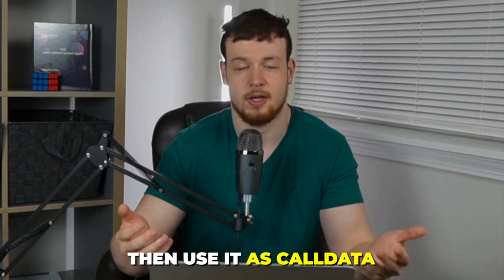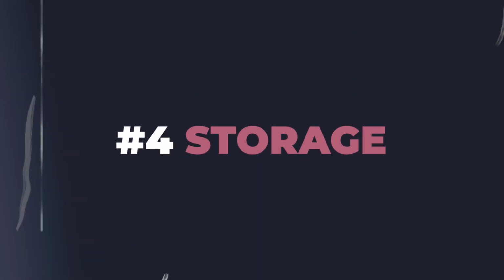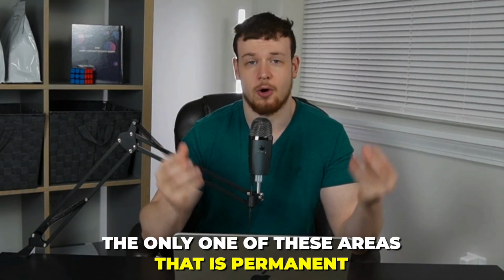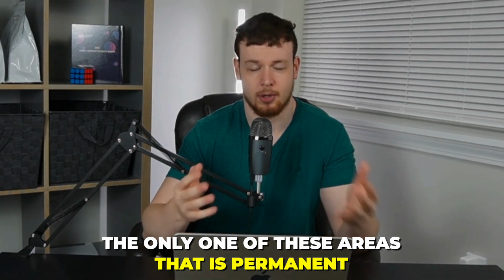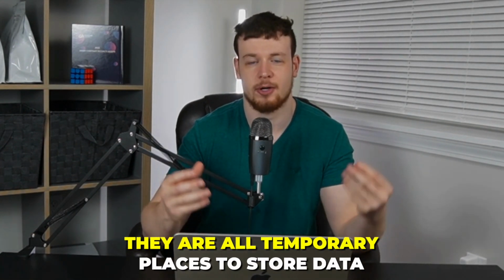And of course, if you have a memory parameter for one of your functions, but you never need to modify that memory parameter, then use it as call data. Okay, and then finally we have storage. Now, storage is the most expensive of all of these different areas where you can store data, but it is also the only one of these areas that is permanent. All of these other areas like the stack, memory, and call data, they all go away. They're all temporary places to store data during a transaction.